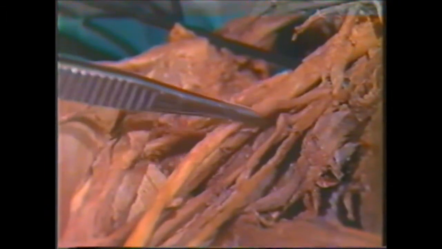You can easily identify the lateral and medial cords of the brachial plexus by following the median nerve upwards. Its lateral root is a guide to the lateral cord, and its medial root is a guide to the medial cord.